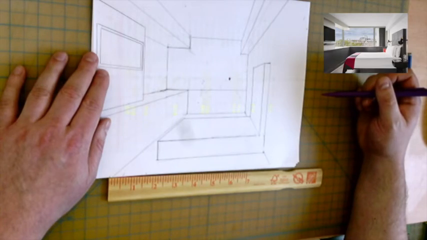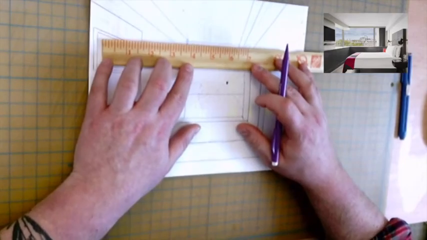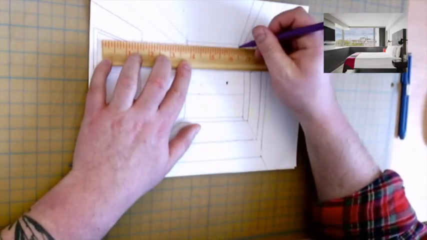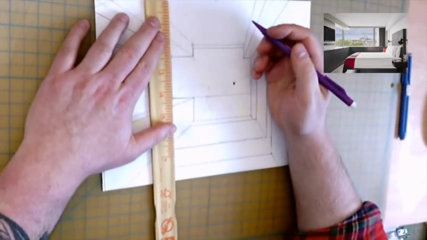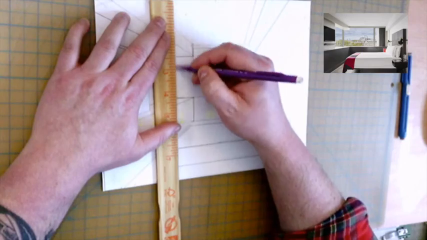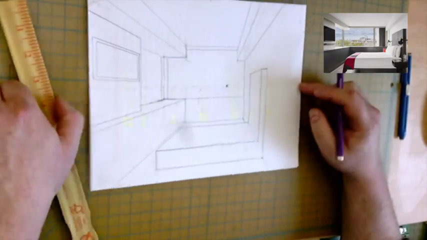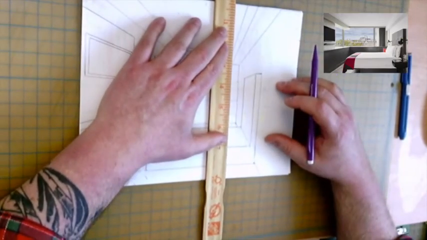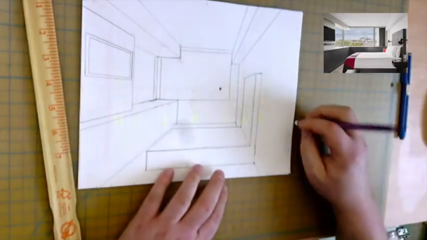Yeah, you can go directly into the curtains if you want, or add in kind of the trim at the top of the window. A couple of them over here. Looks like you got a little sideboard over there.